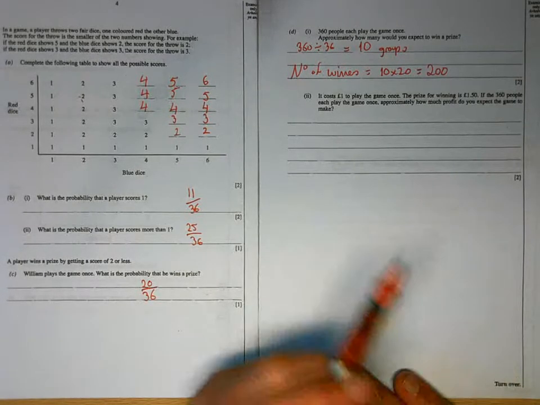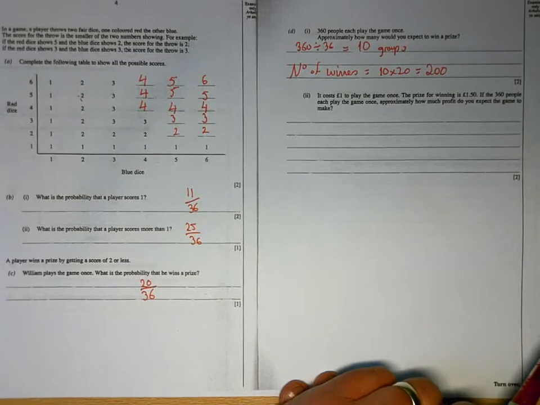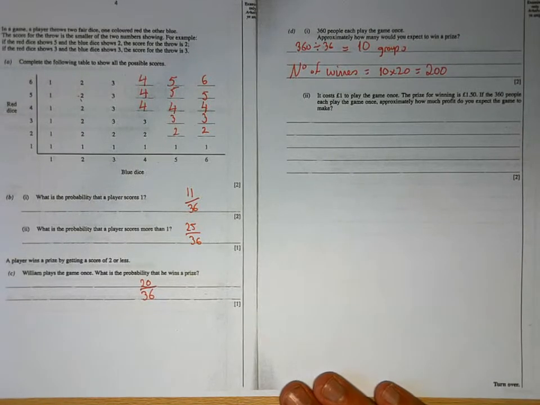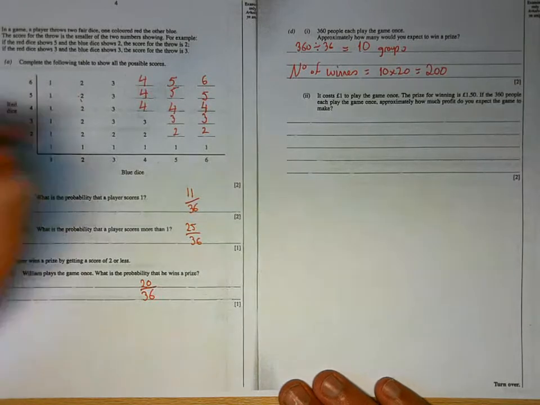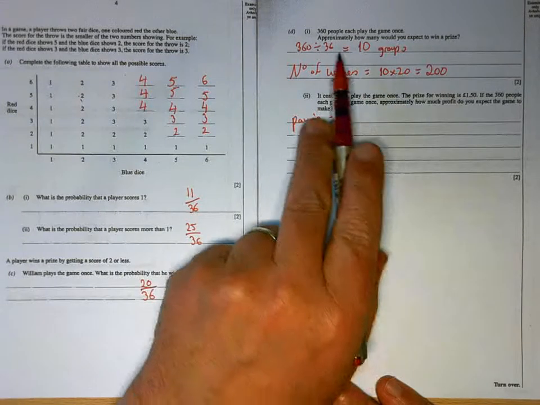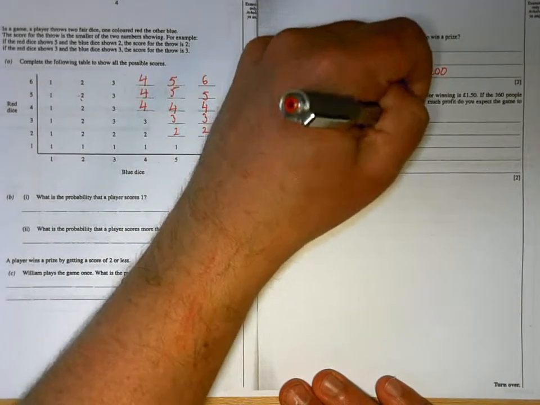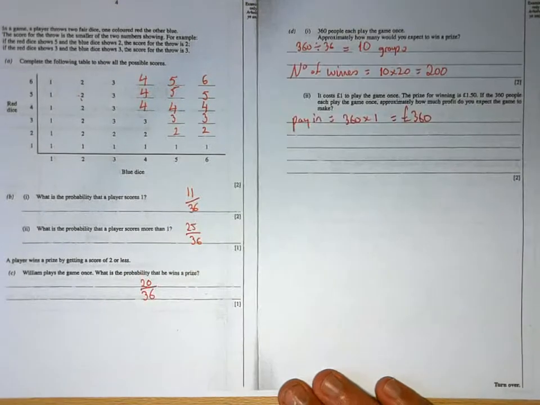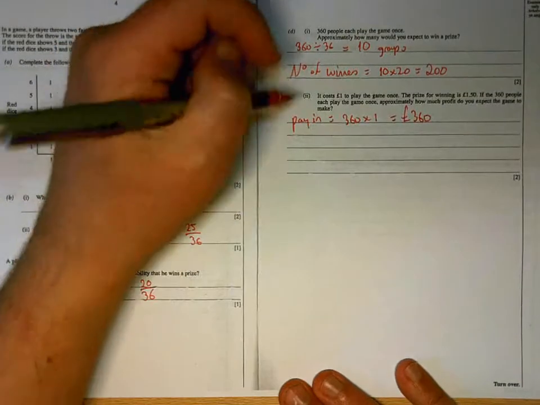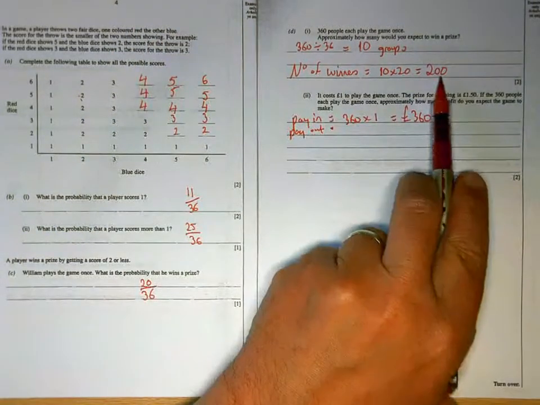Okay, it costs £1 to play the game once. The prize for winning is £1.50. If the 360 people each play once, how much profit would we expect to make? So, paying in to the game will be 360 lots of £1. £360. Paying out will be 200 lots of £1.50.